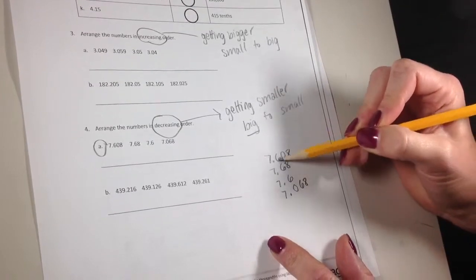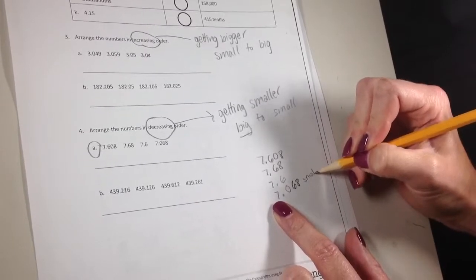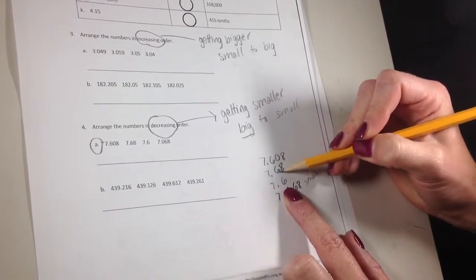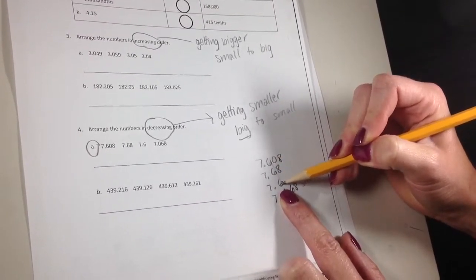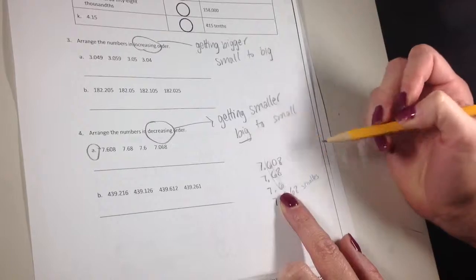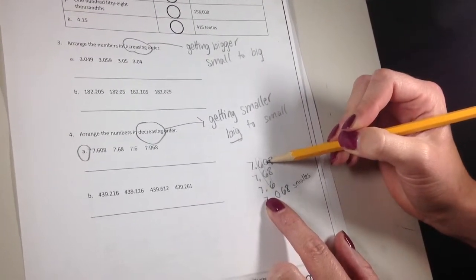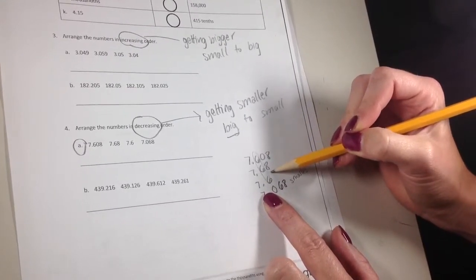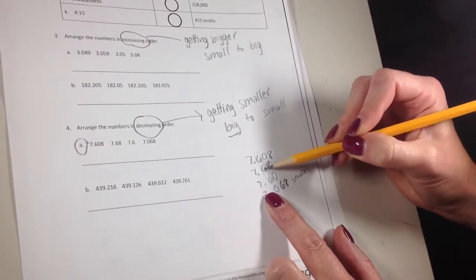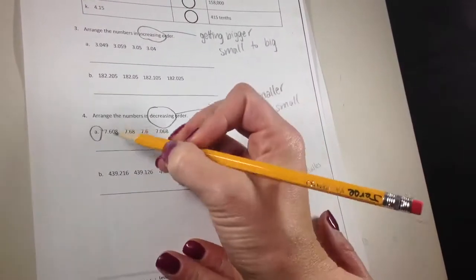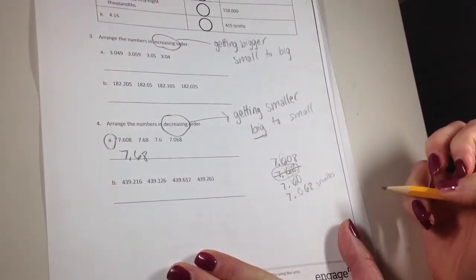If I look at the tenths place, I can see that this one is the smallest. So I'm going to mark that one smallest. However, I have all these three that have the same number in the tenths place. So I have to go over to the hundredths place. This one has a 0, this one has an 8, and this has a blank space, which is the same thing as a 0. So in this case, this is my largest number. I'm going to circle it and write it over there, and then cross it off.